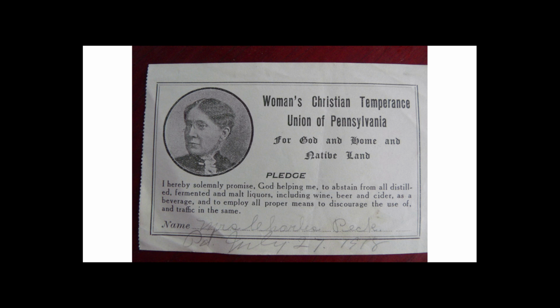The context of this would be in the larger context of women's activism, both in the 19th century, but also all the way up until 1918. So this is about a year after the Prohibition Amendment was passed, but still about a year and a half before it was ratified and took effect.